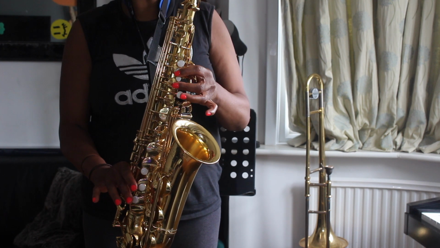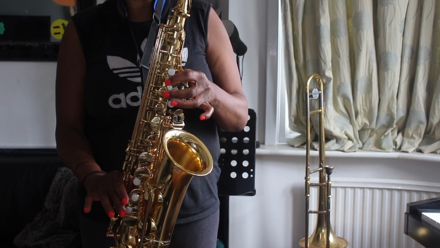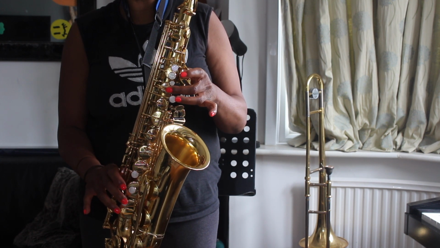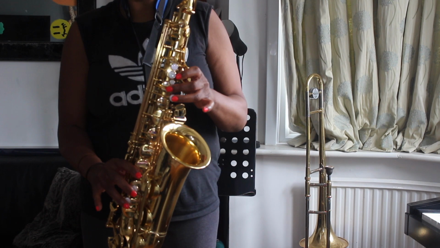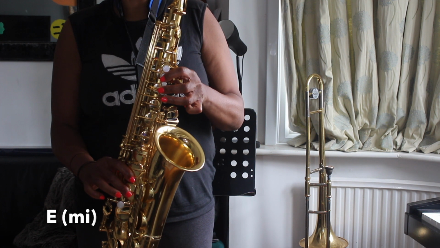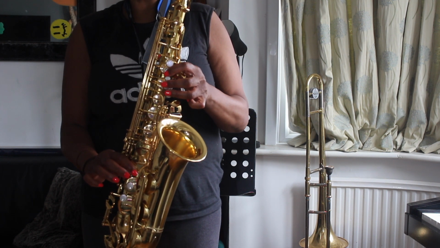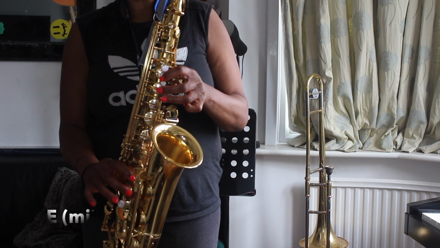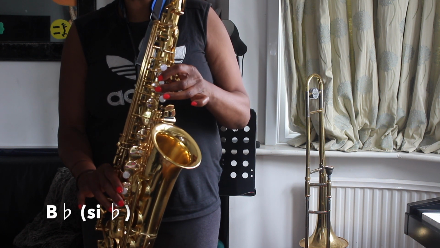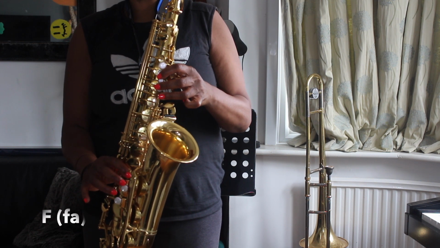Now this may feel a bit tricky, this next bit, but it's not if you practice it obviously. From your B flat, you go to your C. B flat to C. So you might want to practice that a few times. B flat to C. Then from your C, you go up to your D with the octave key, E and F. And going down or descending, F, E, D, C, B flat, A, G, F.